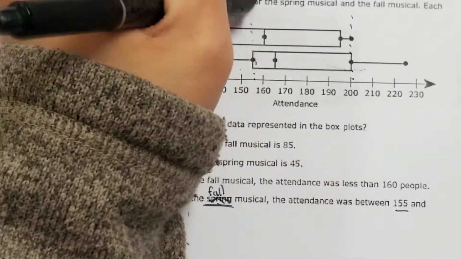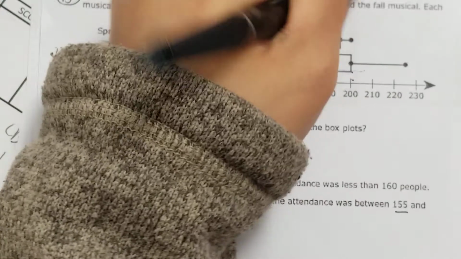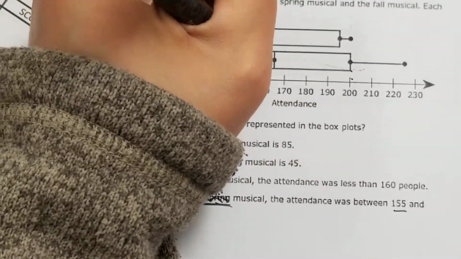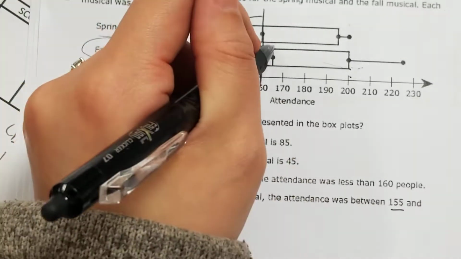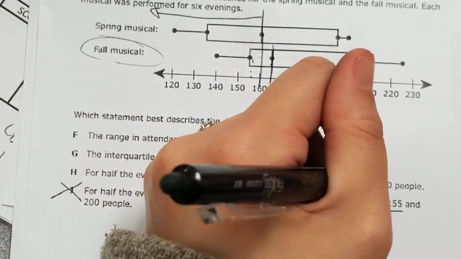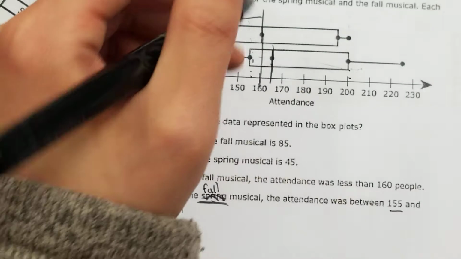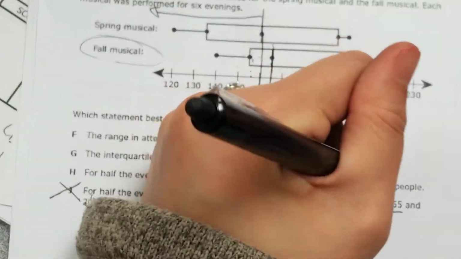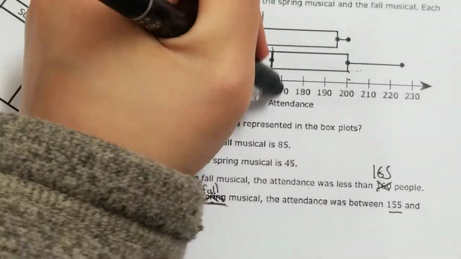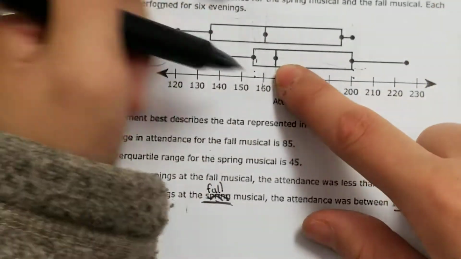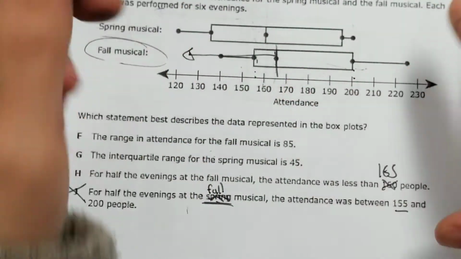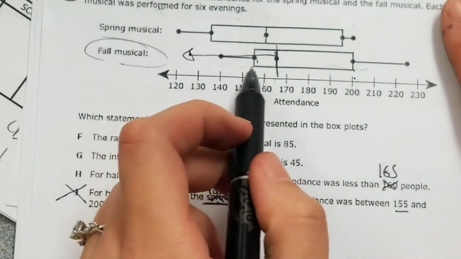The next one said, for half the evenings at the fall musical, the attendance was less than 60 people. Well, not quite. It would have been less than 165 people, because our midpoint right here, our median, if you will, is right here. And so it should have been less than 165 people.